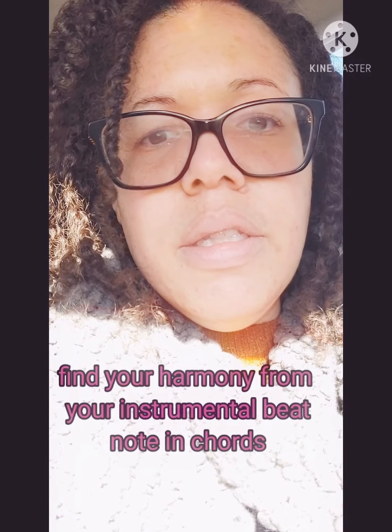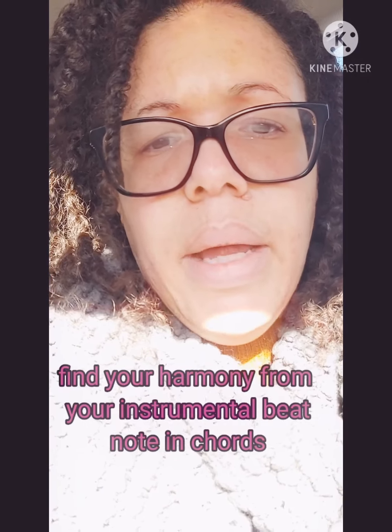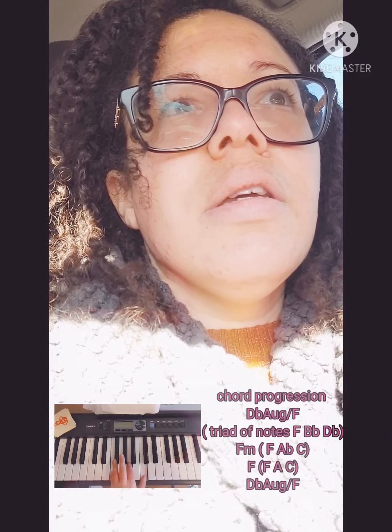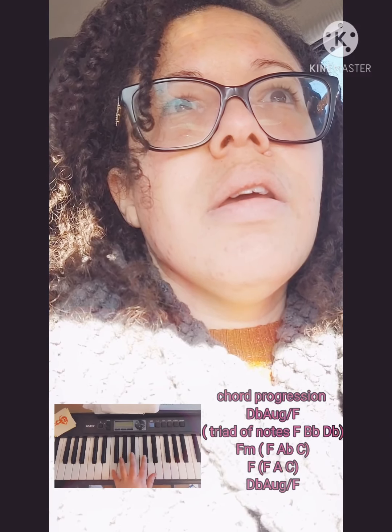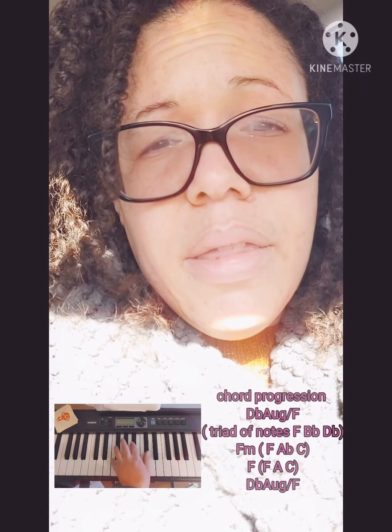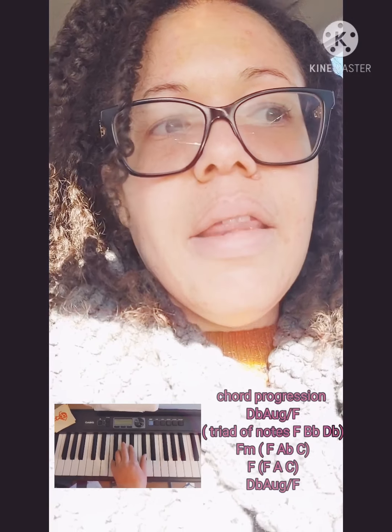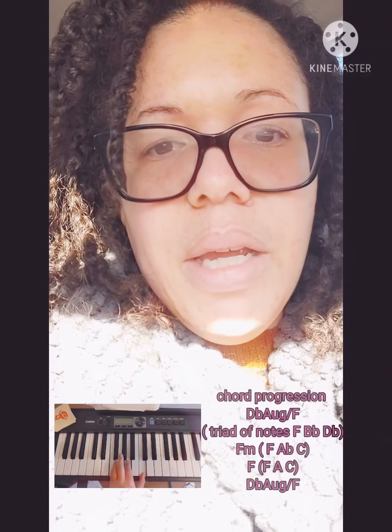So like the D flat augmented chord that I'm using is inverted, and it starts on an F, and that F, then the what is it? Is it an A flat? It's either an A flat or the B flat. I think, I can't remember. But anyways, I can't. I need to see the keyboard. But once I take those notes that I've heard when I'm playing, then I use those as my harmonies.